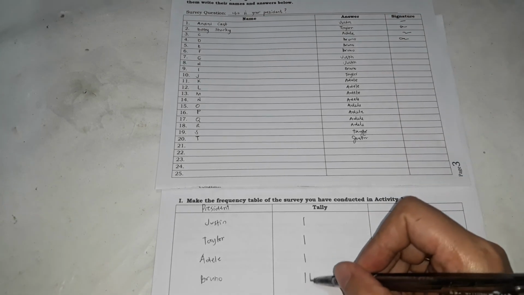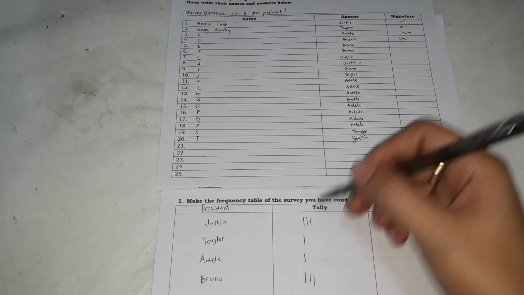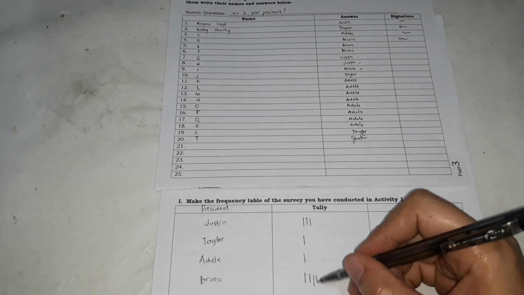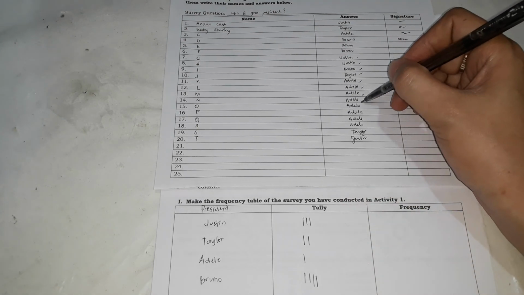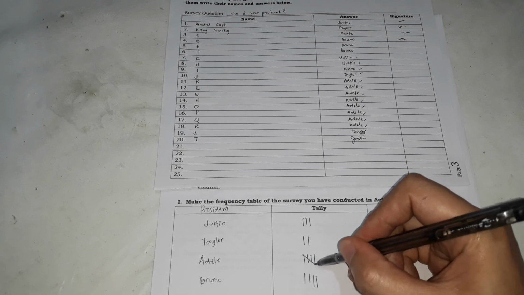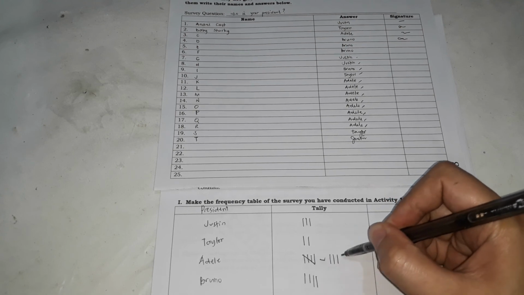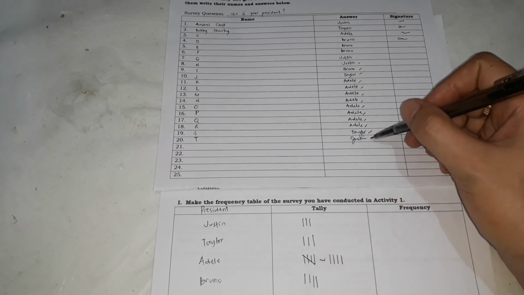So, 1, 2, 3. Next, si Justin. So, additional 2. Si Bruno. So, 4. Si Taylor, isa. Si Adele, 1, 2, 3, 4, 5, 6, 7, 8. So, Taylor naman, and then Justin, 4.